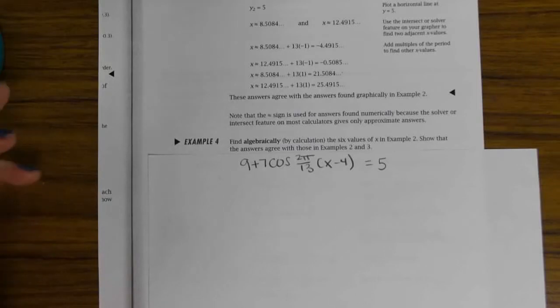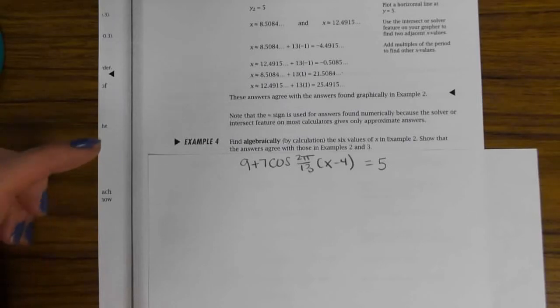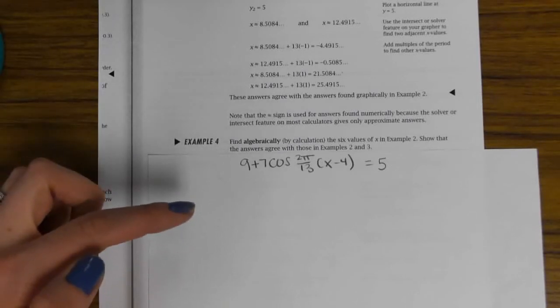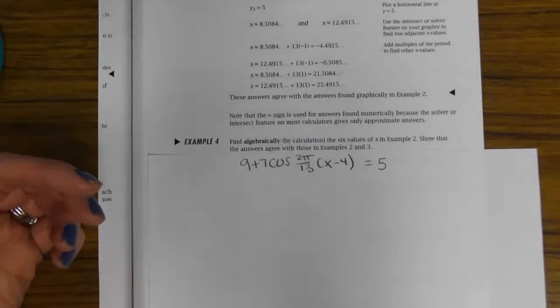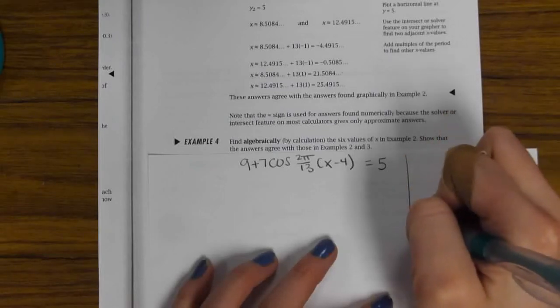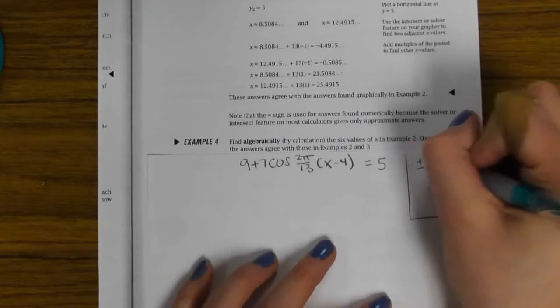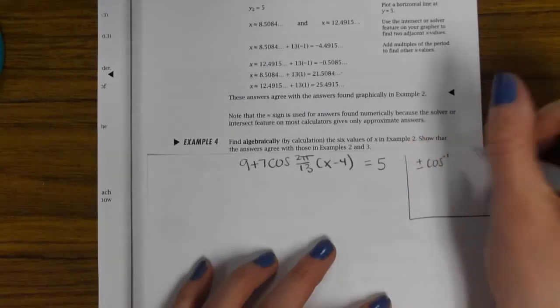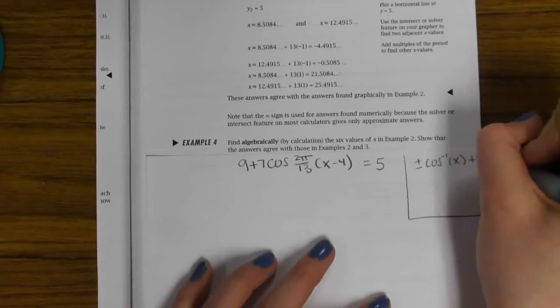So this is arguably the most difficult part, and even I struggle here once in a while. The first thing to remember is that the arc cosine, and that's what we're doing here, is always the plus and the minus. And so if you remember back to that little box that we had, the definition was plus and minus the arc cosine of whatever the value was plus 2 pi.